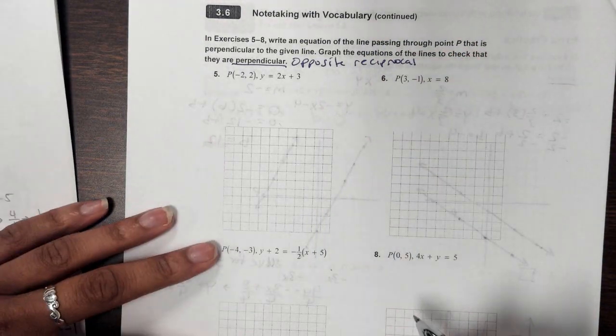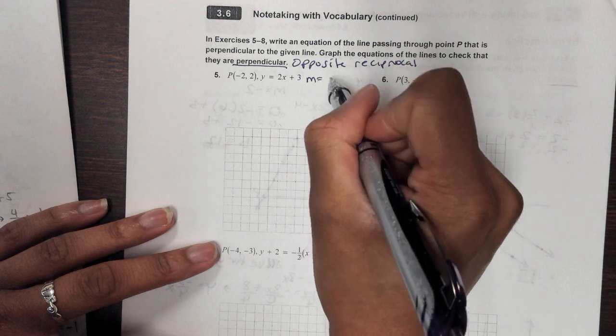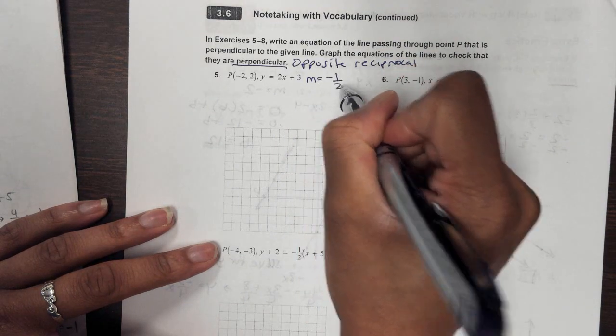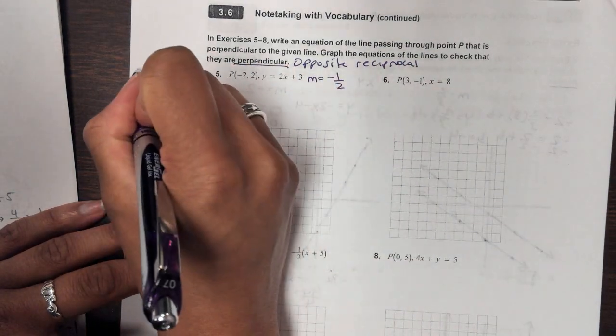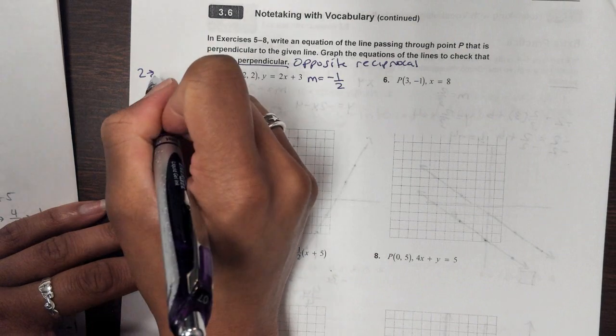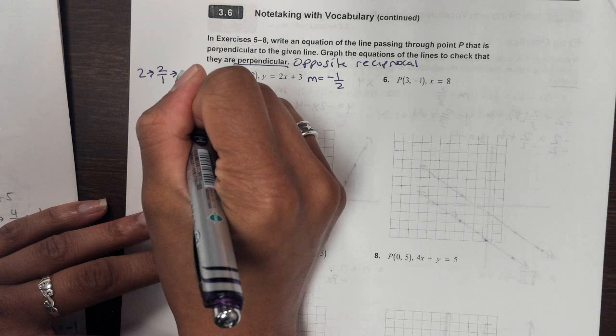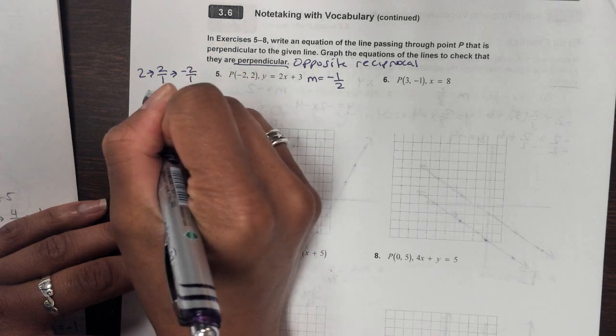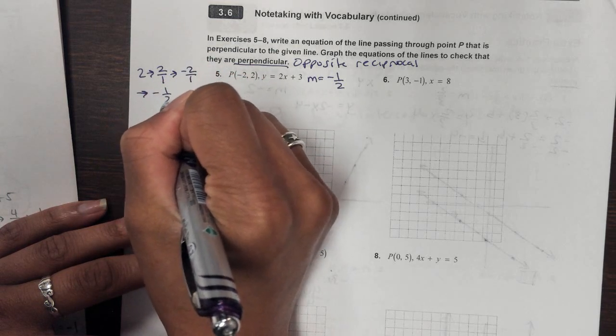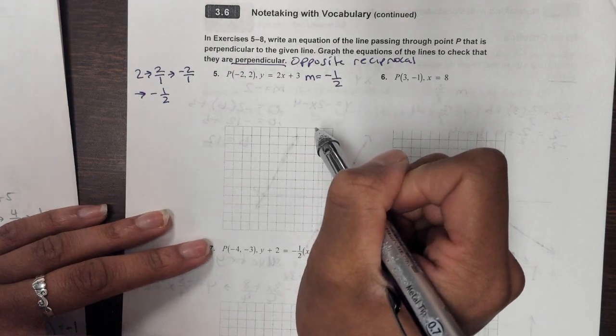Okay, so my new M will be -1/2, and I know that because I start off with 2, and I'm going to either flip it or do the opposite. So I have 2 over 1. It's positive, so now it becomes -2 over 1. And then I'm going to flip it, so it's -1/2. So -1/2 is my new slope.